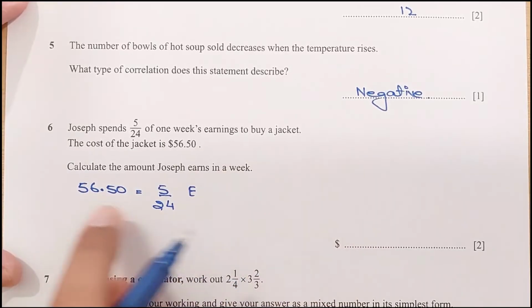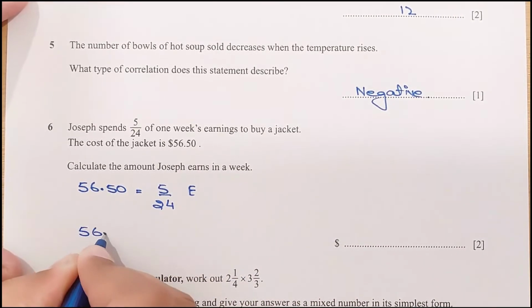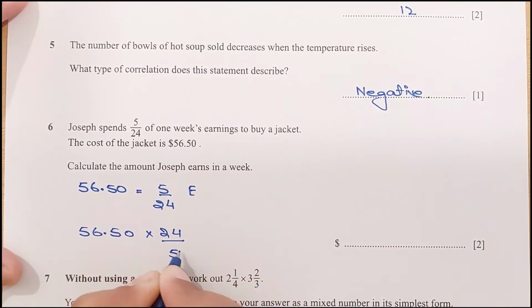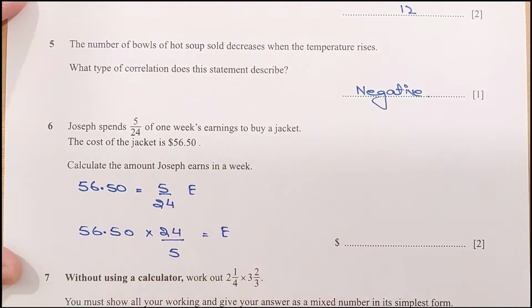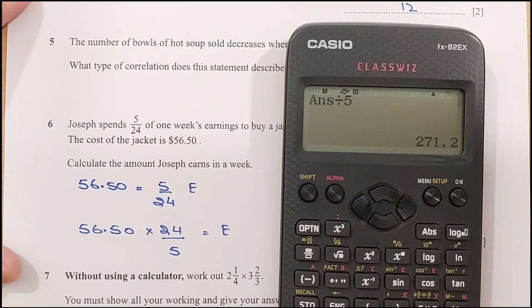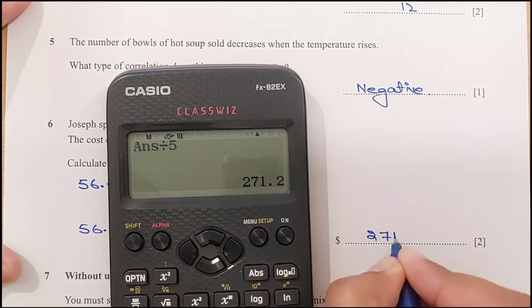He spent this much to buy the jacket. Now let me find the earnings. That is 56.50 times 24 by 5. We will get the one week's earnings E. 56.50 times 24 divided by 5 is $271.2, the earnings of one week.